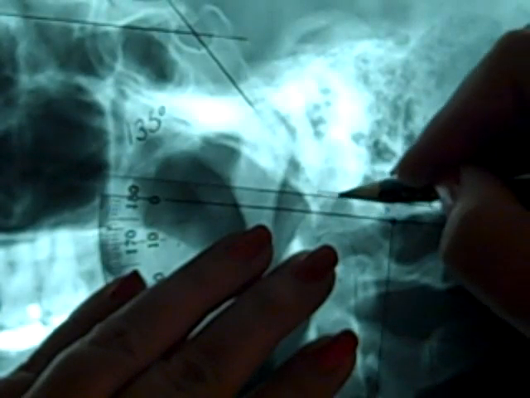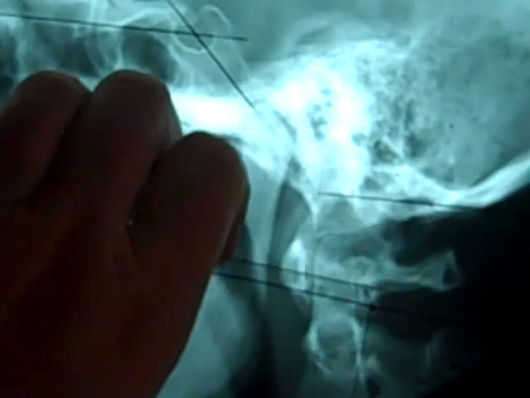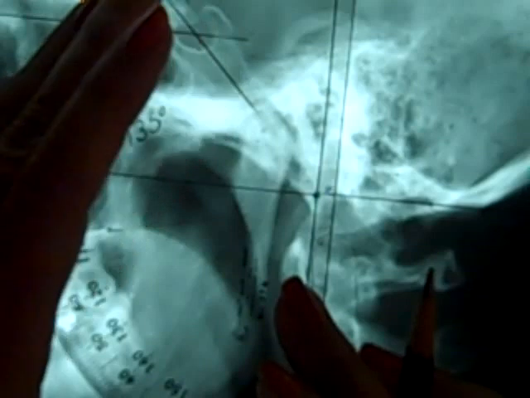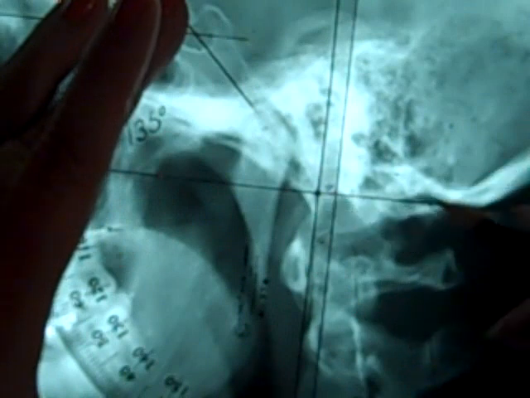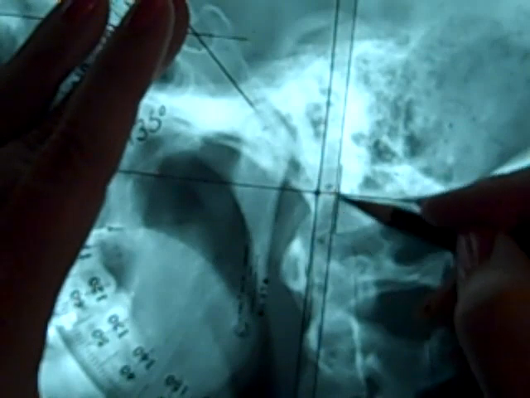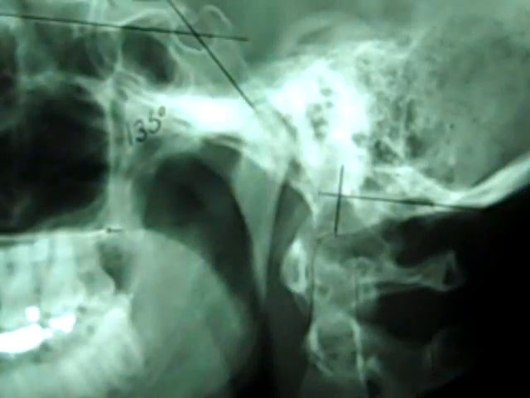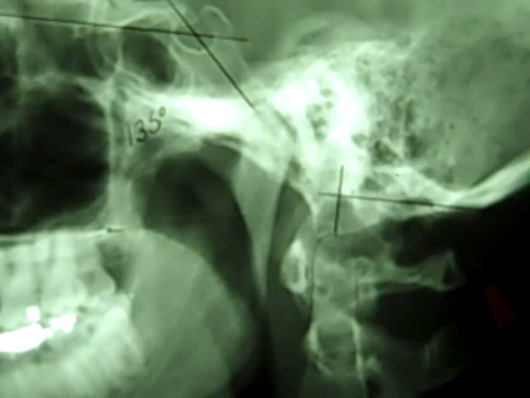Continue this line on towards the back of the film. And the second part of McRae's is that you want to draw a line that is perpendicular to that line at the apex of the odontoid process. So I'll draw this one like that. Okay, McRae's has 2 findings. The first finding is that you should see some bony tissue, and I do. You should see some bony tissue below the line. That's the first part. And we do.